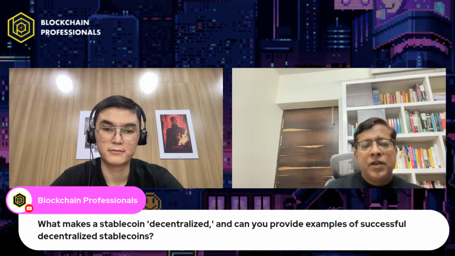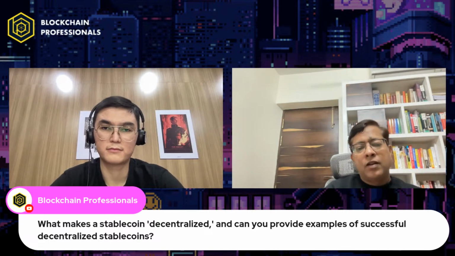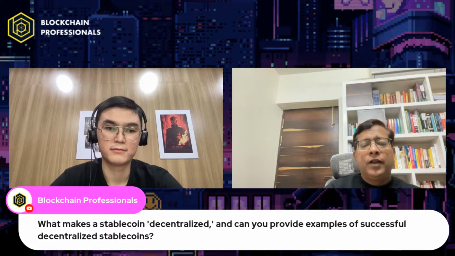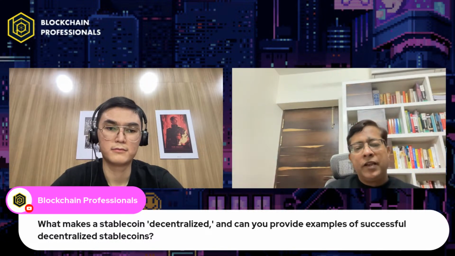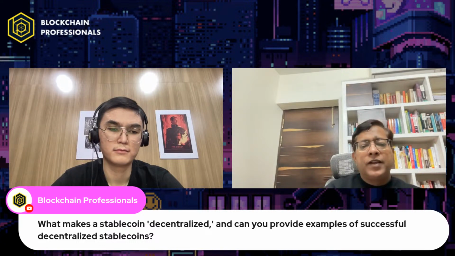The other, as I mentioned, was algorithmic stable coin, which again is based on an algorithm deployed on the blockchain. So based on how the price, and you're bringing the price from a decentralized oracle. So based on the change in the price, the algorithm will ensure that the price stabilizes.